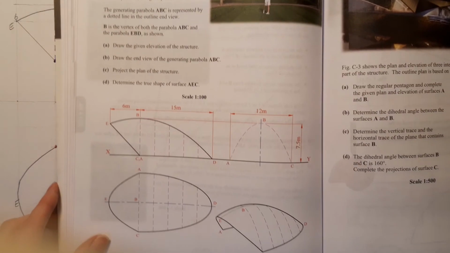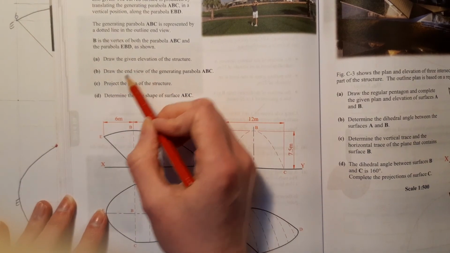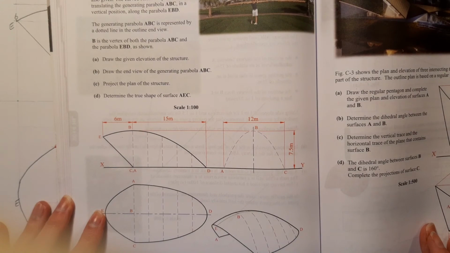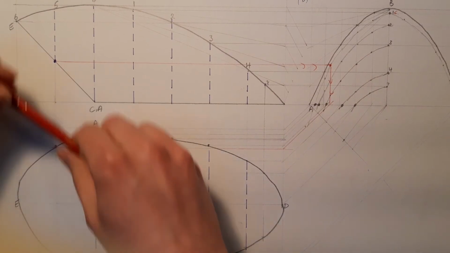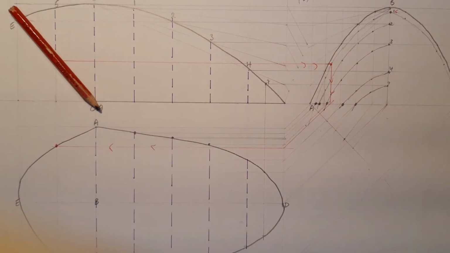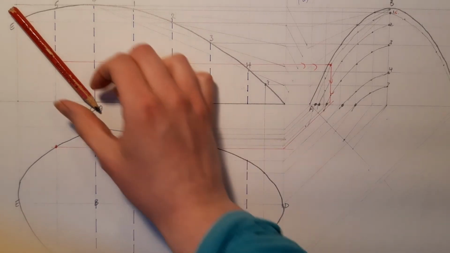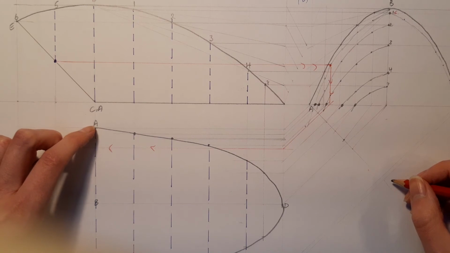Now, so what I've done at the minute is I've drawn the elevation, I've drawn the end view, and I've drawn the plan. It then says determine the true shape of the surface AEC. So that's this curve here. Because it's at a slope I'm not actually looking at the correct distances. So basically, that's the height of the parabola and that's the width of the parabola.